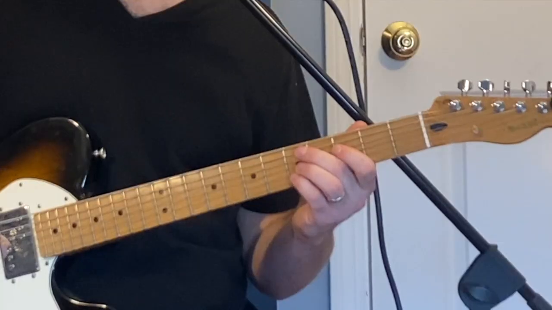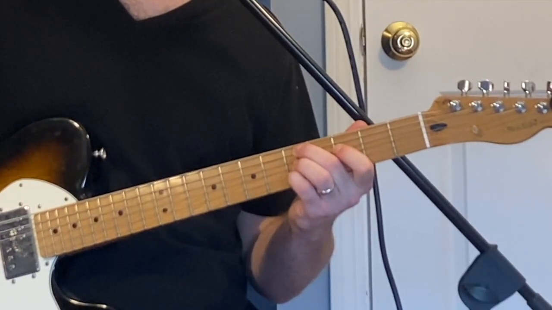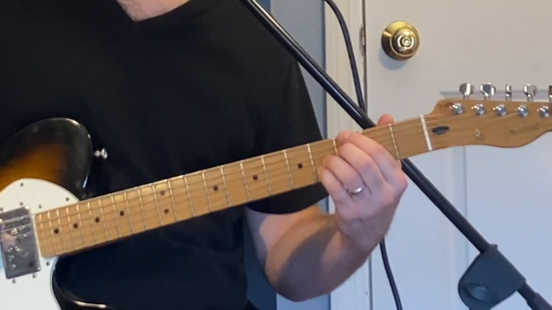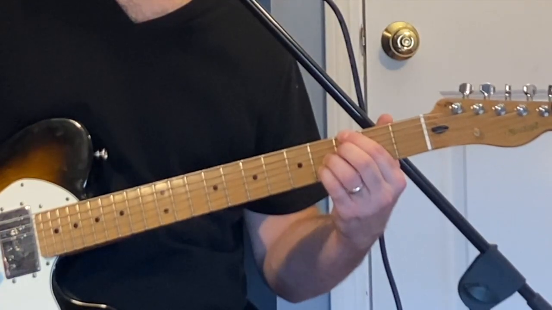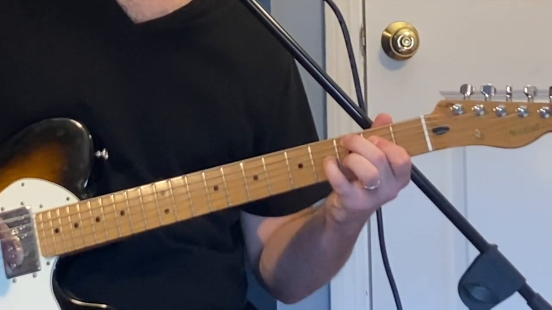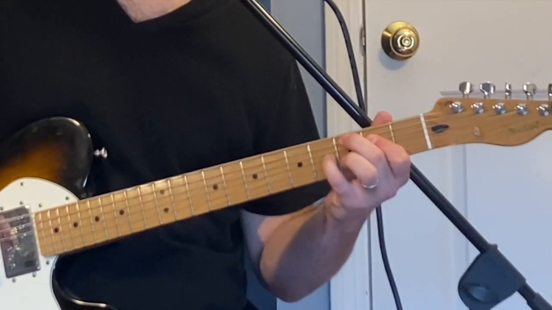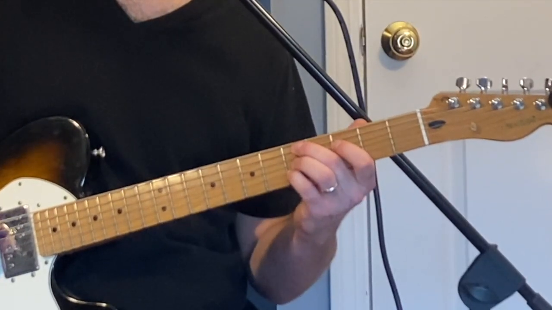Now I'm going to switch to the 9. So we're going to take a D minor 9 chord. So now I can go down a half step again, and it becomes the G7 sharp 5. And if I want to go down another half step, it becomes the C major 9. So these half steps have really been coming through in these first couple of examples.